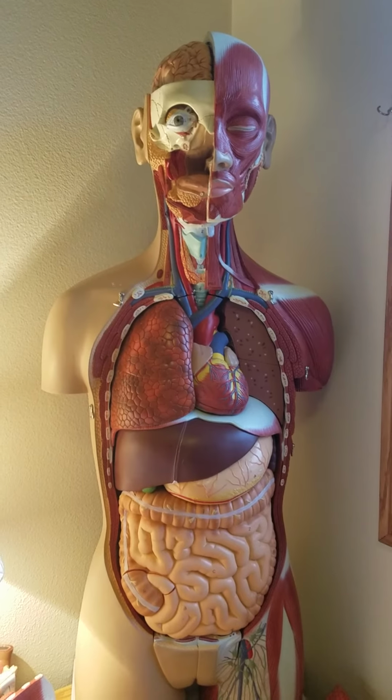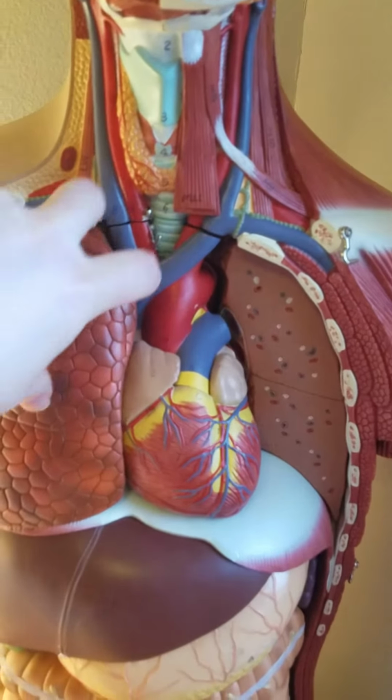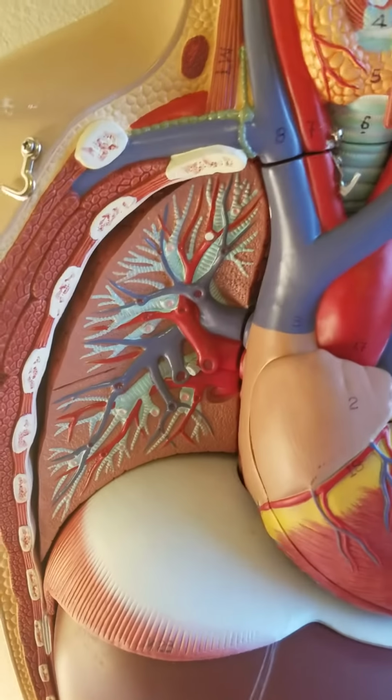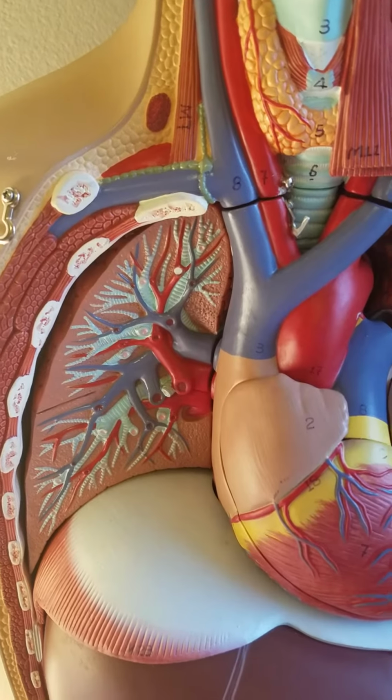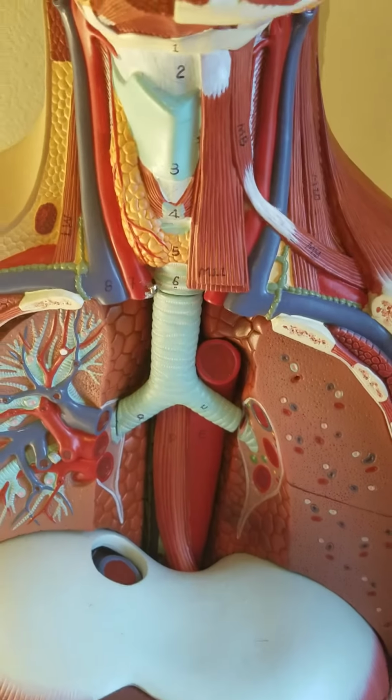Okay, so I'm going to grab the lung that fell out here. I'm going to pull out this other lung. You might notice this model actually does a really lovely job showing us some of these inner workings here, some of the flow for the air. We're going to pull this out as well.